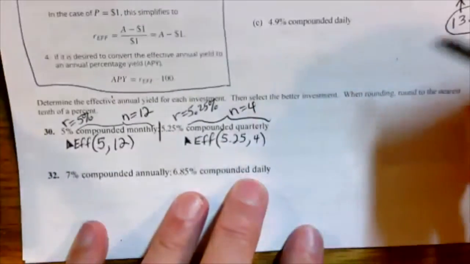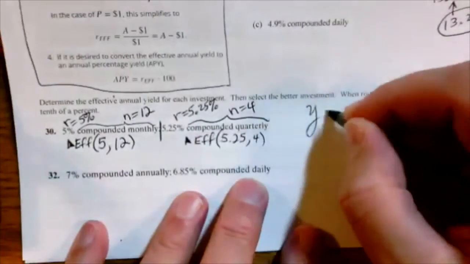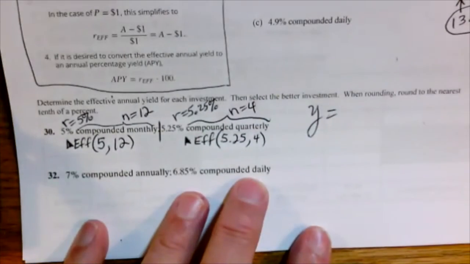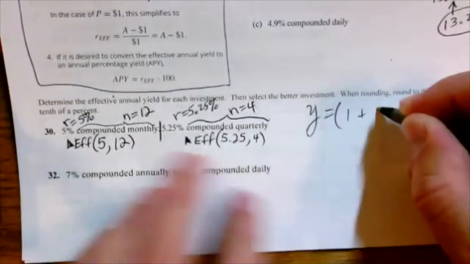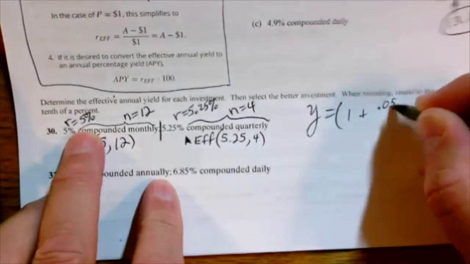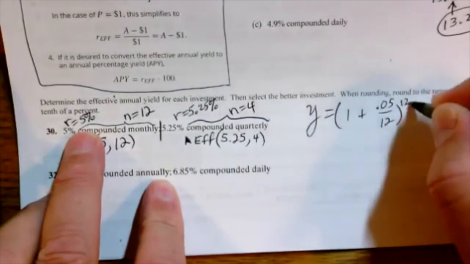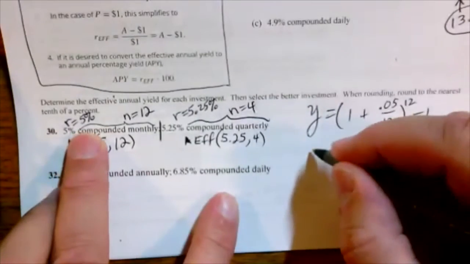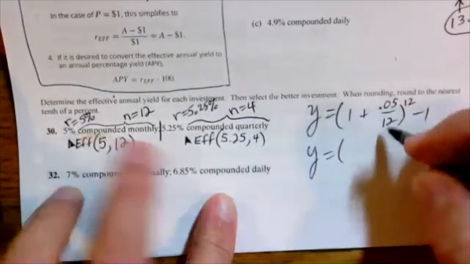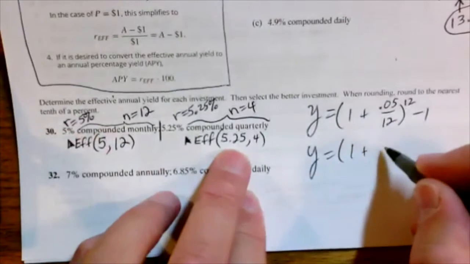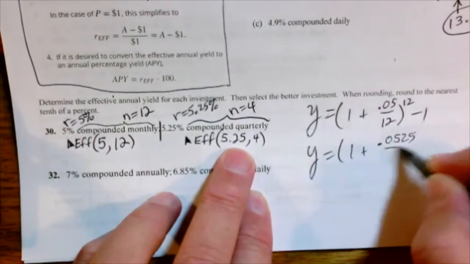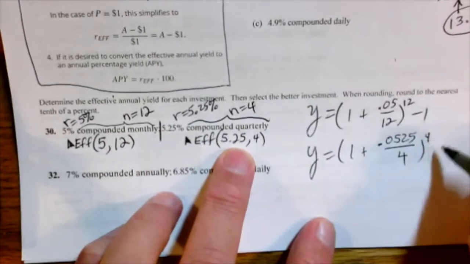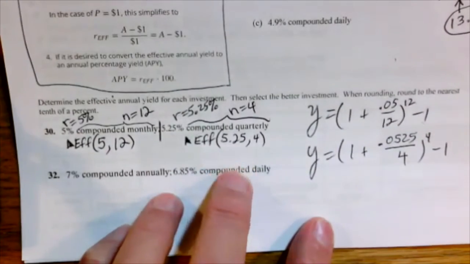All right, so I'll let you do that, and I'm going to run through the formula just so you have more examples to look at after class. y equals 1 plus 0.05 divided by 12 to the 12 minus 1 versus y equals 1 plus 0.0525 divided by 4 to the 4th minus 1.